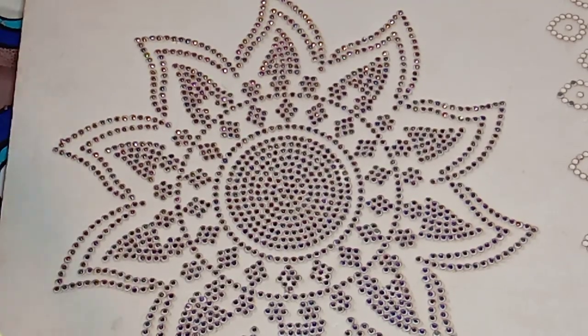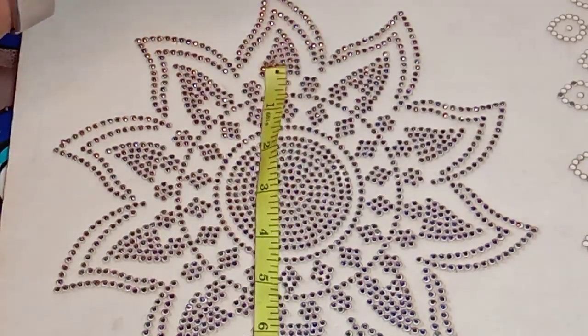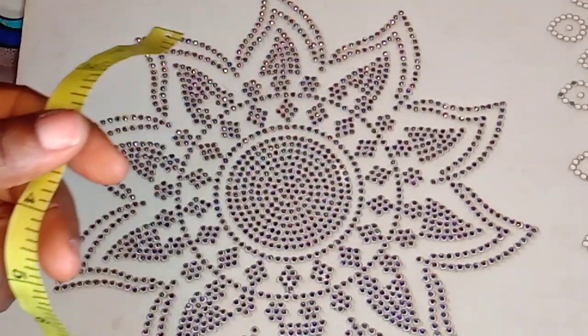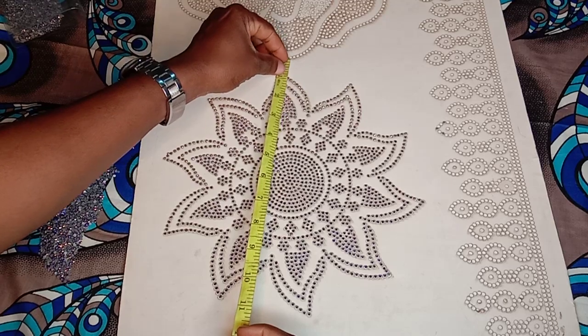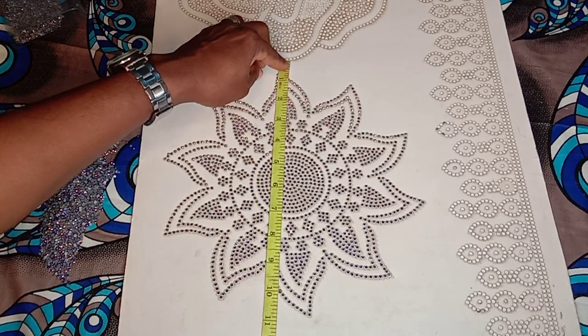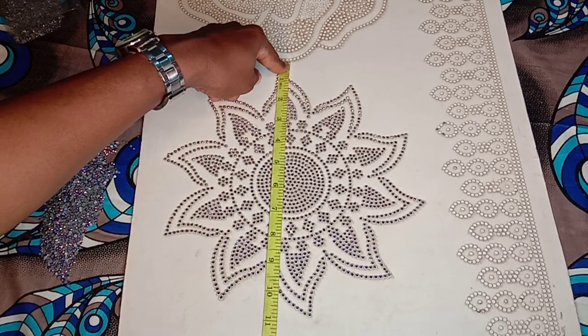So once you're done arranging, the next thing you need to do is with your tape measure, measure the size of your pattern so that you know how to cut your transfer sheet.